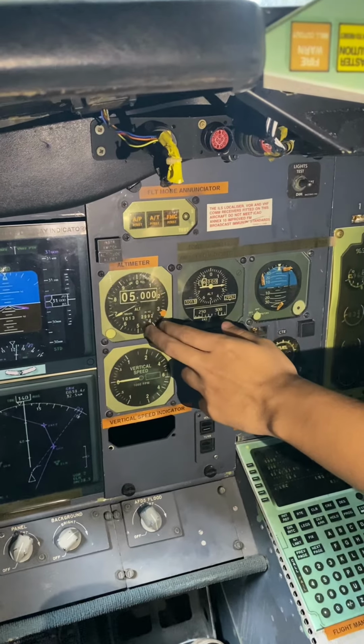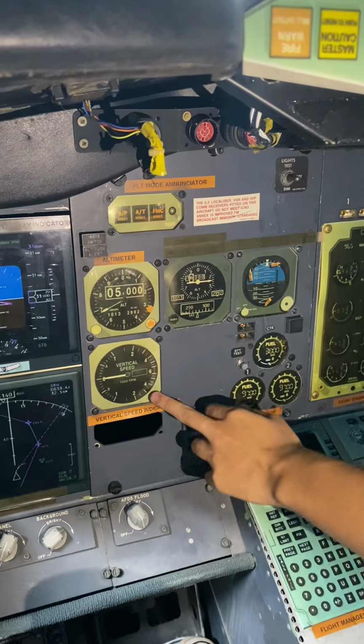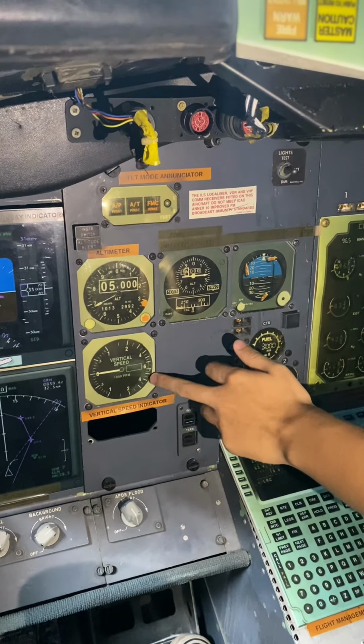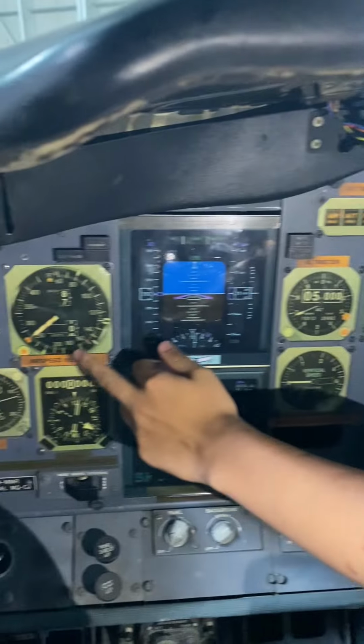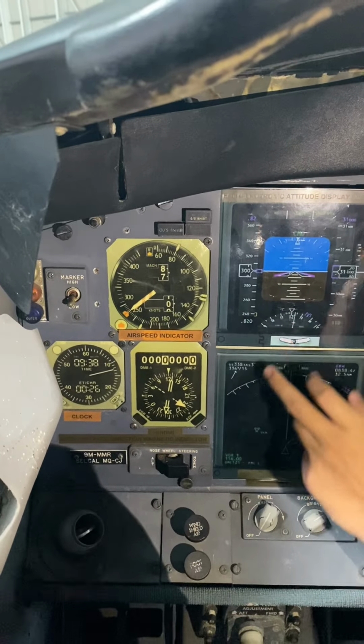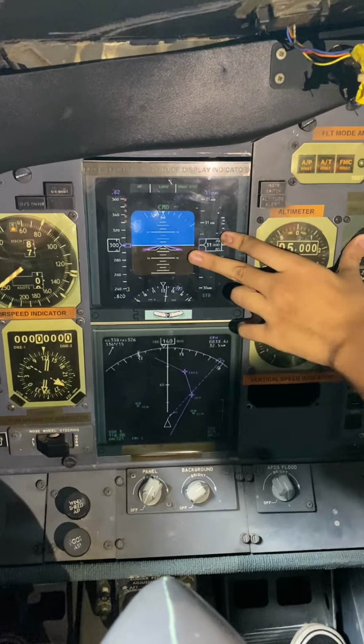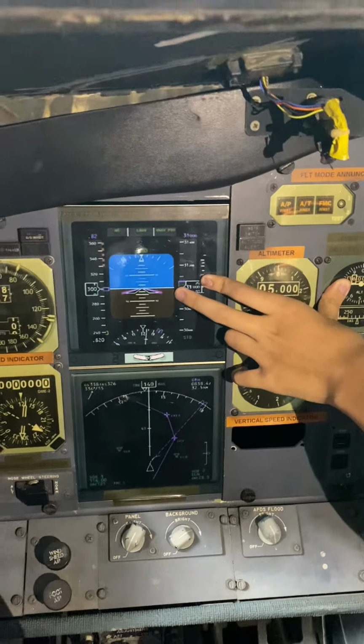So, let's go to the cockpit to determine the basic flight instruments. Let's go. So this is an analog altimeter, and this is a vertical speed indicator, and it's analog. So this is a speed indicator, and it's analog. So this is an electronic attitude display indicator.